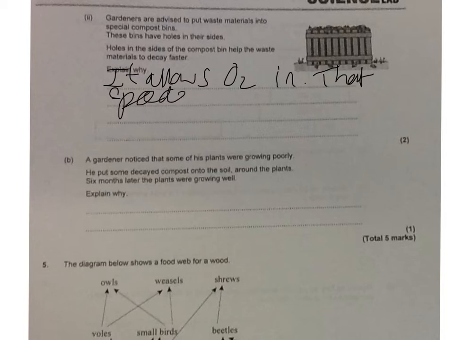Most of you managed to make the link that if there are holes in the side, it allows oxygen in, and that speeds up the rate of decay. If more oxygen is getting in, it allows an increased rate of respiration for the decomposers, the things like your bacteria and your fungi. If they're respiring a lot faster, then they can decay a lot faster.